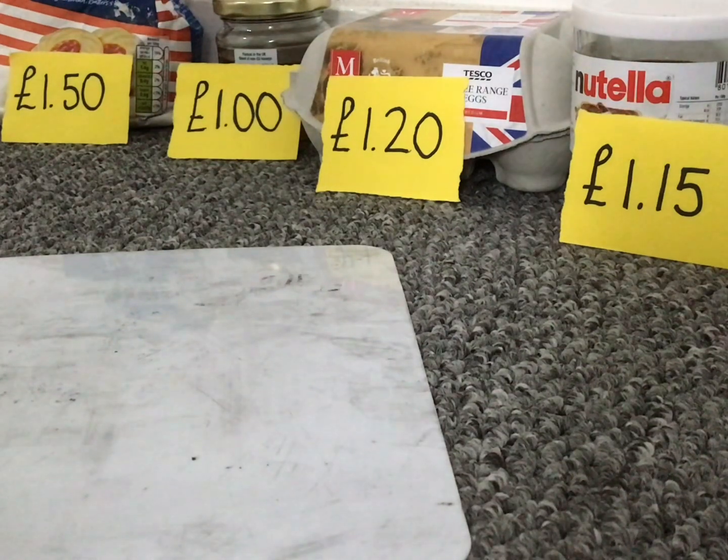Hi boys and girls. We're now looking at our second task in our money activity, and we're going to look at calculating the cost of some items. Today, as you know, is pancake day, so I've been out and done a little bit of shopping and bought some ingredients that I will need to make some lovely pancakes.